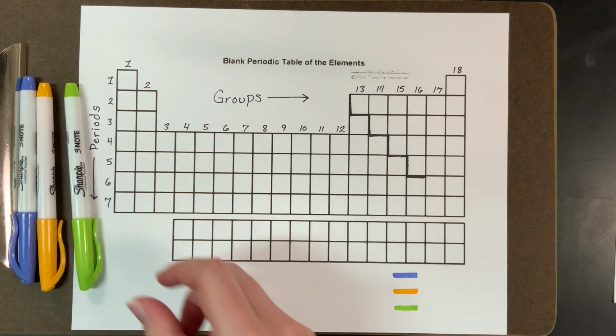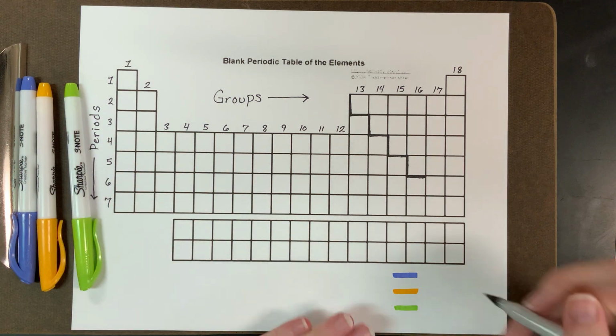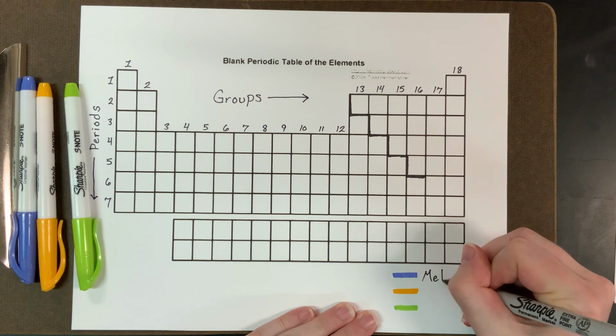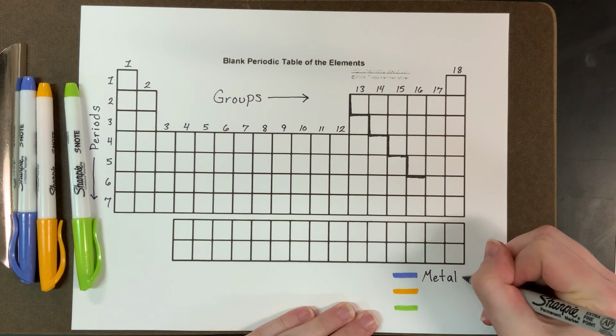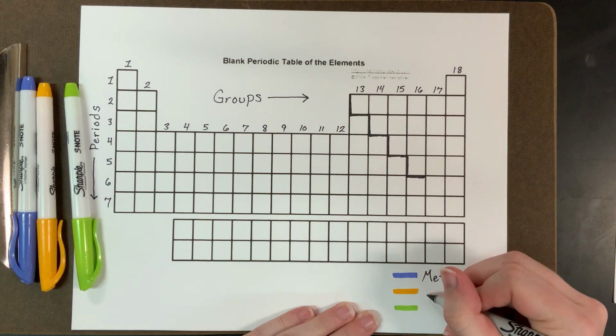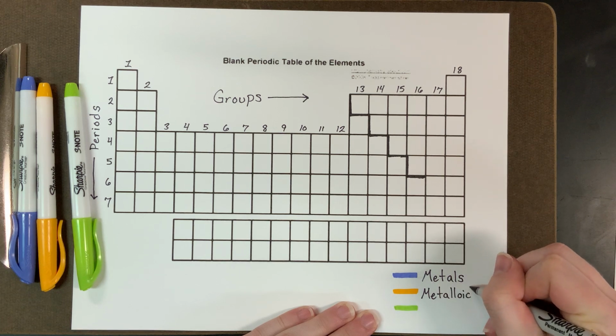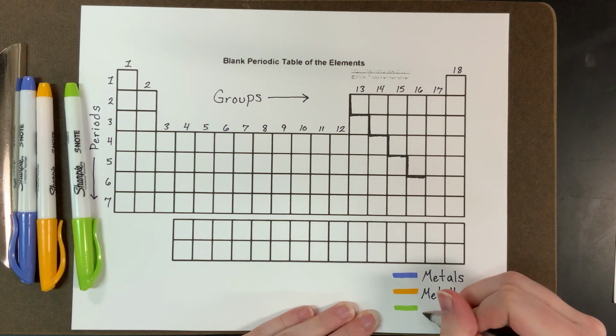Okay, so there are my different colors. I'm going to say that this dark blue purple is going to be my metals. The yellow is going to be my metalloids. And the green is going to be my nonmetals.